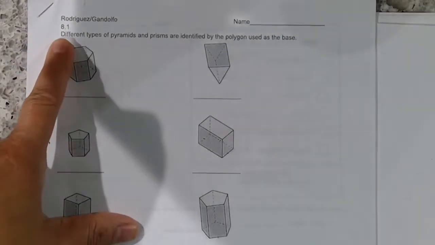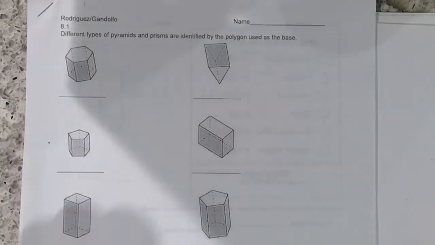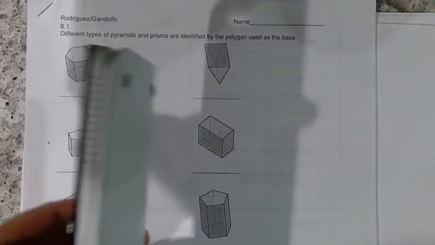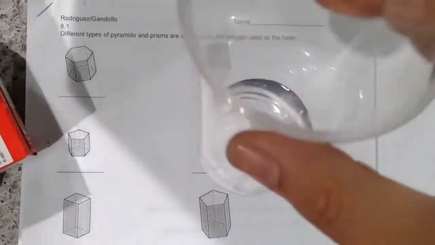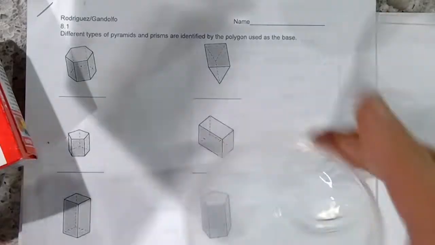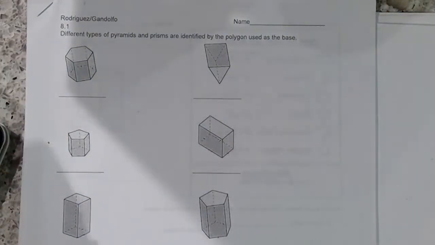All right, so today we are doing section 8.1. It is a new unit and it has to deal with solids. So solids are like 3D shapes, kind of, okay? And then we're going to talk about volume, surface area, just kind of different things like that.